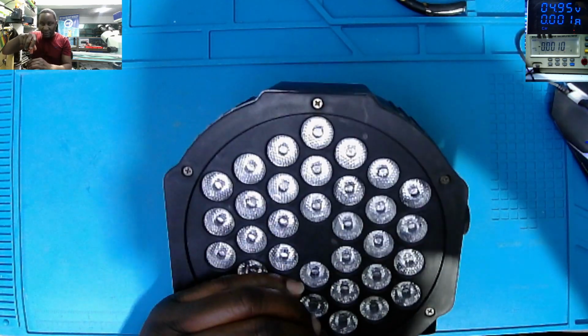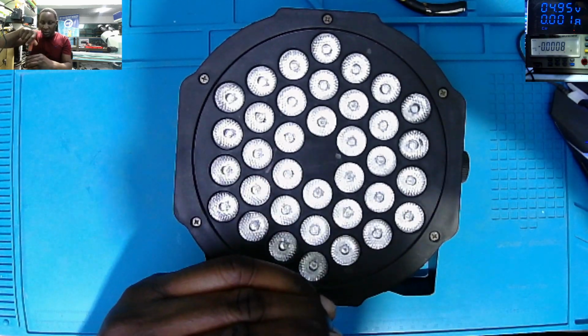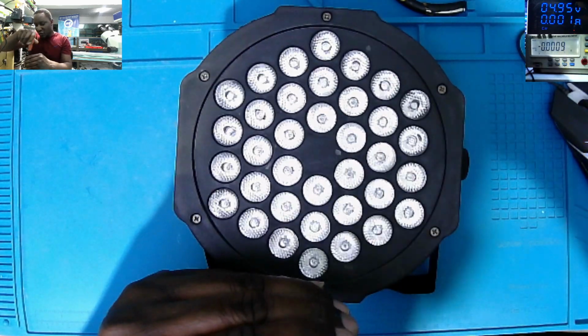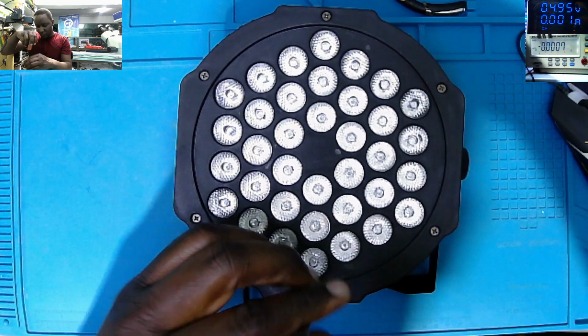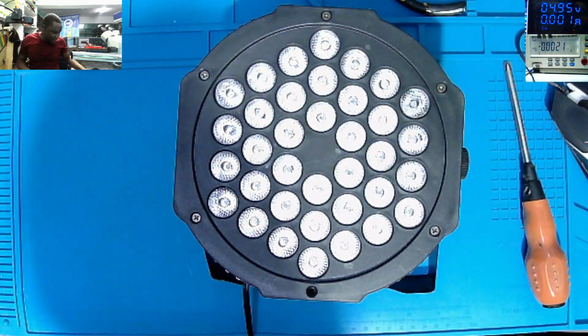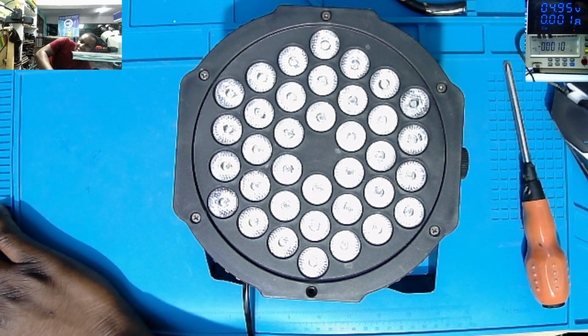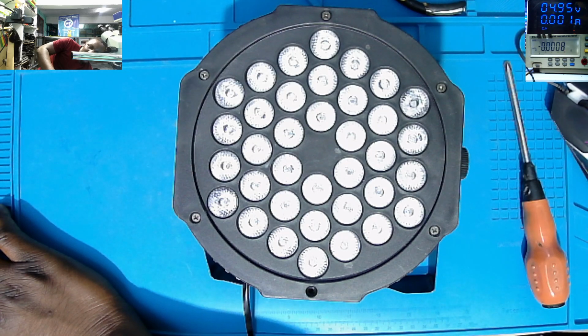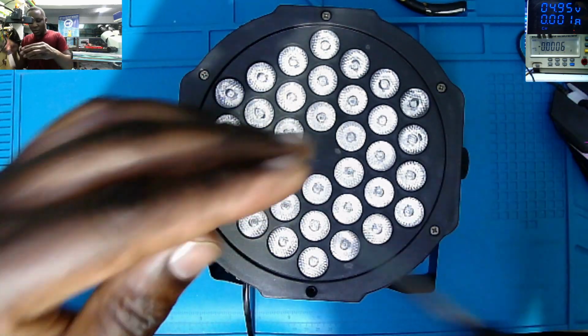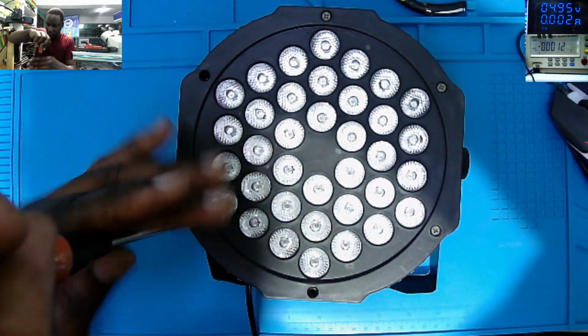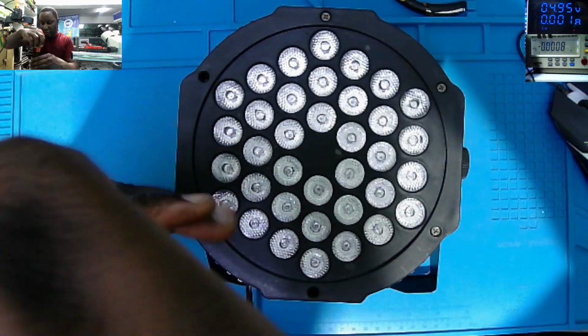So let's open and try to find out what the problem is. Or we can plug in on power first. It's plugged on power and it's not doing anything. So we have to get inside and see why this light is not working. Yeah, this must be quick.